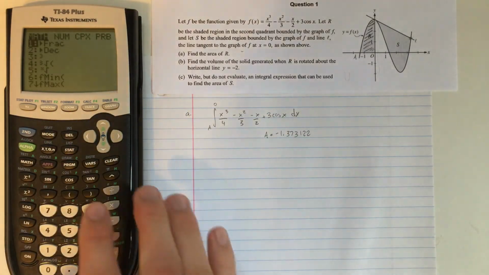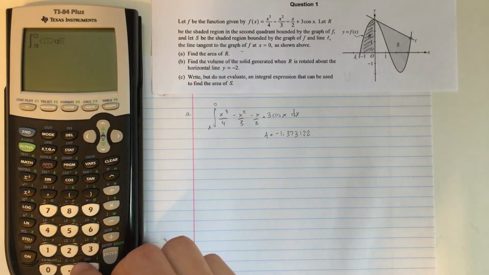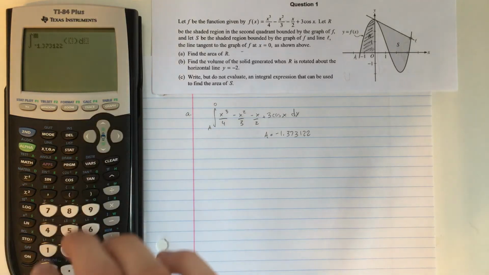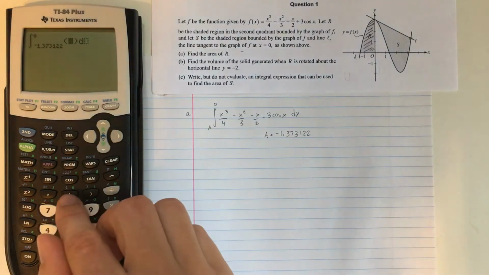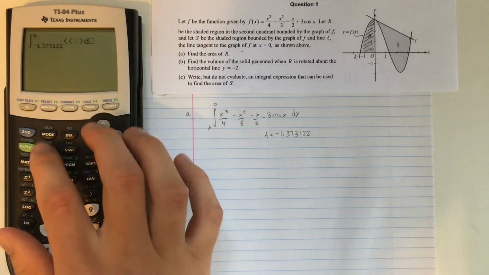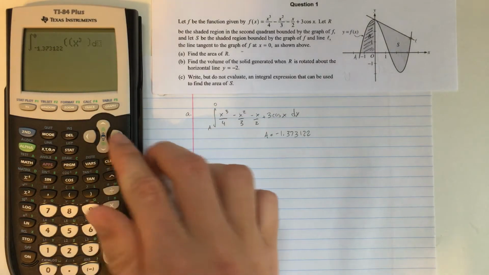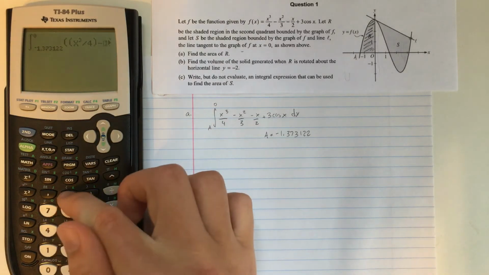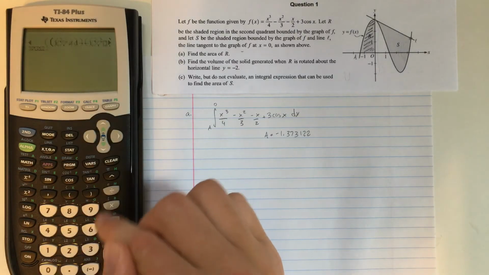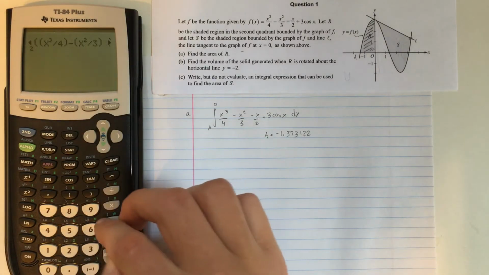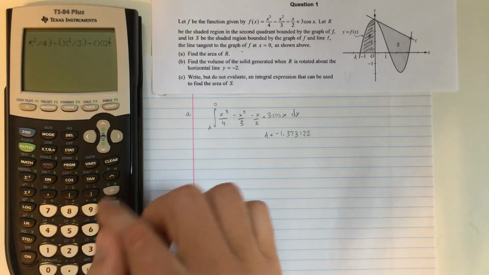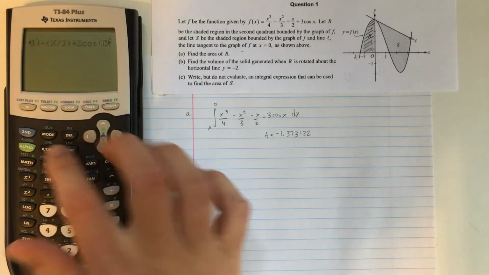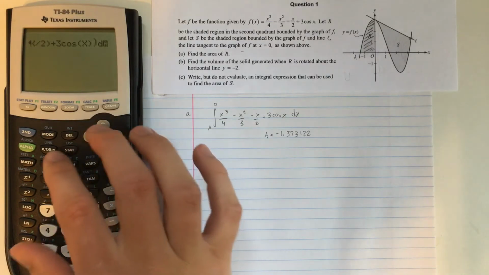Now we just plug this into our calculator for the area. Math 9. Lower bound, negative 1.373122. Upper bound is 0. Now we'll just plug in f of x: x to the third divided by 4, minus x squared divided by 3, minus x over 2, plus 3 cosine of x, dx.